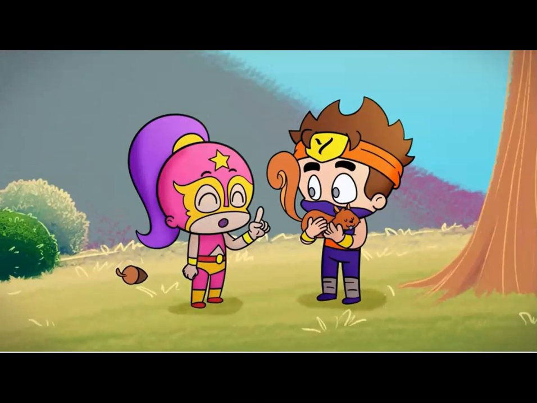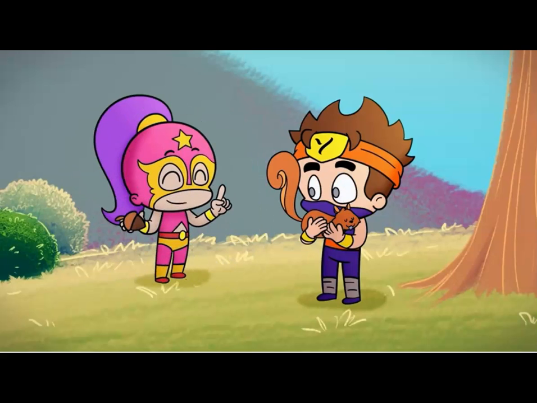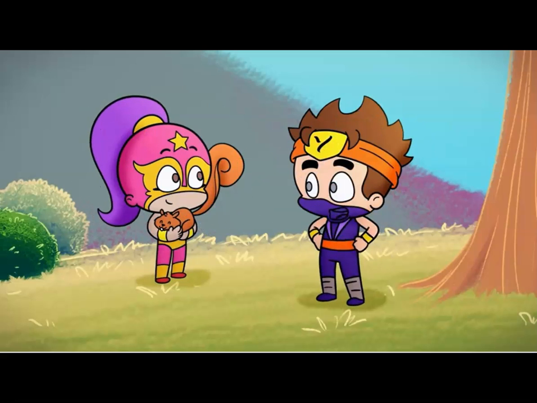Hey, you forgot another important part of a tree. What's that? From fruits to seeds, trees provide food for the animals who call them home. Yeah, that's important too.